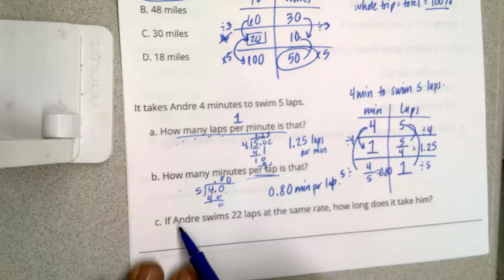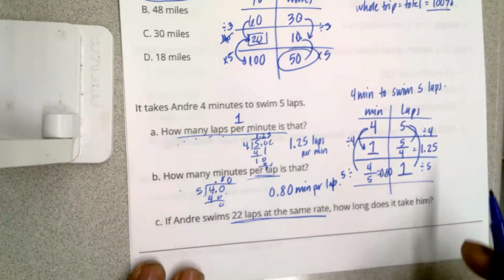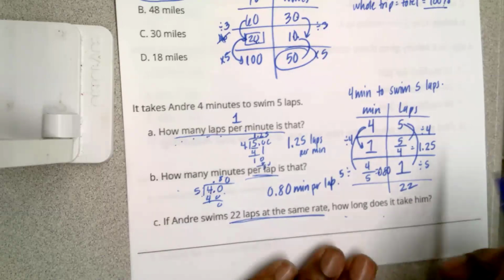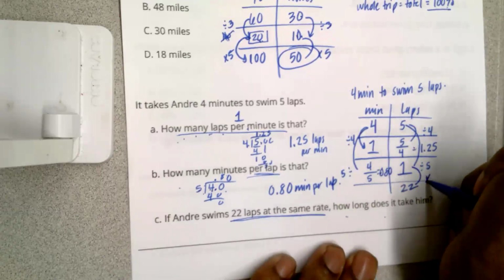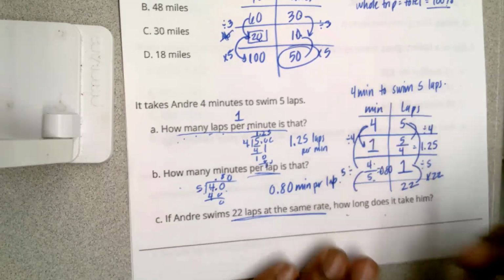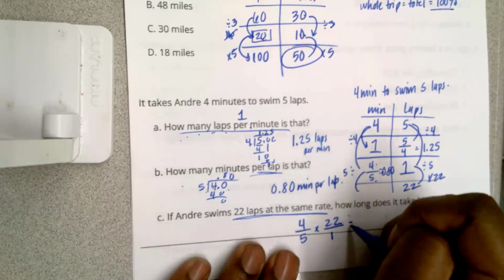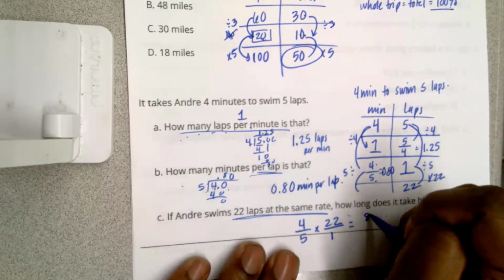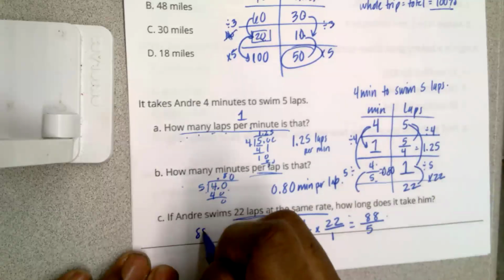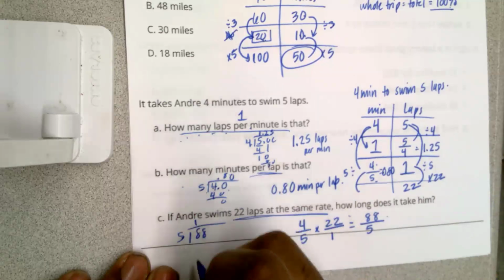Okay. Now, if Andre swims 22 laps, how long does it take him? Well, to get from 1 to 22 is times 22, and we know it's 4/5 per lap. So we just multiply 4/5 times 22, and every whole number is over 1. 22 times 4 is 88. 88 fifths, which means 88 divided by 5. 5 goes into 8 one time. 1 times 5 is 5.